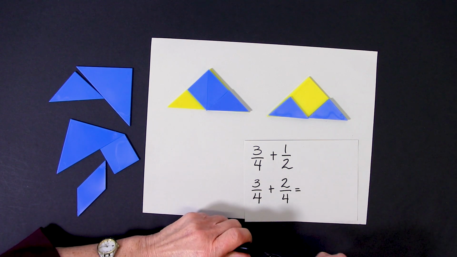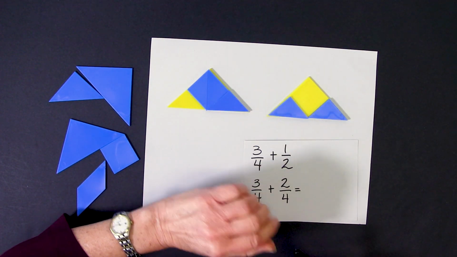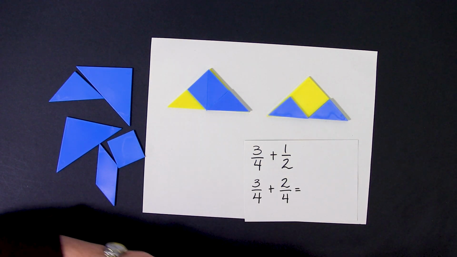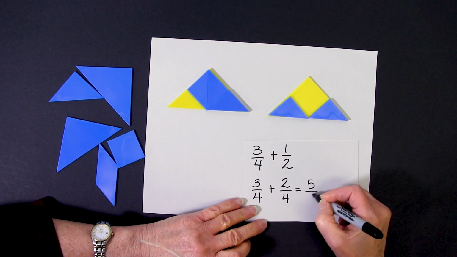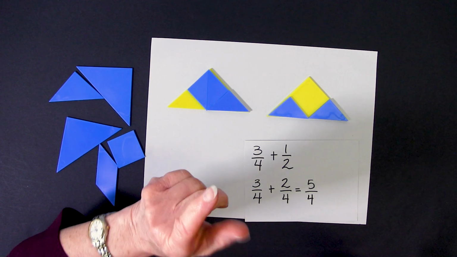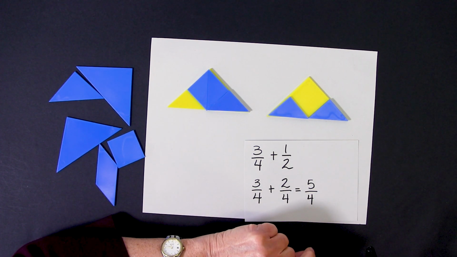Now I'm ready to add. I'm going to count by unit fractions. So there's 3/4, 4/4, 5/4. Now I see that this is an improper fraction. I can choose to write it as a mixed number.